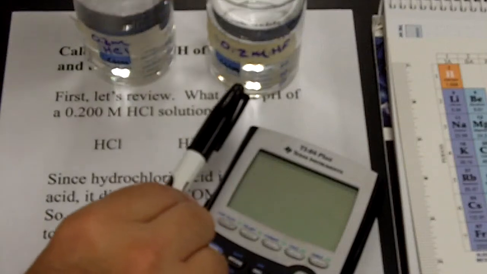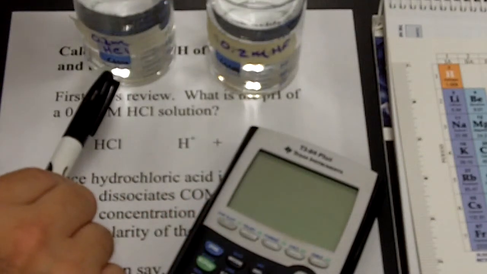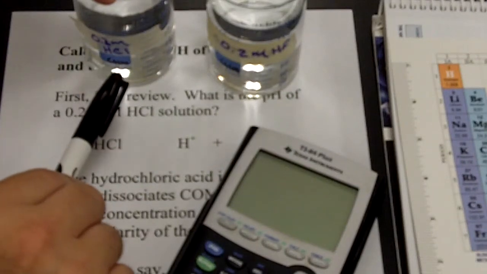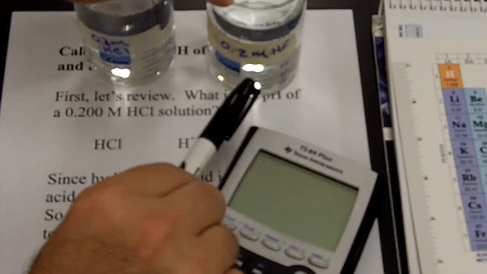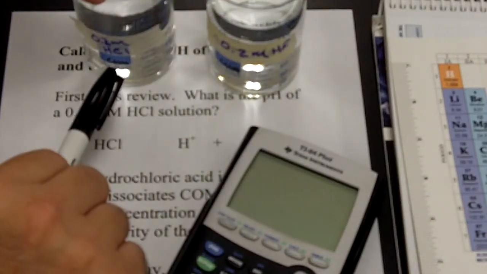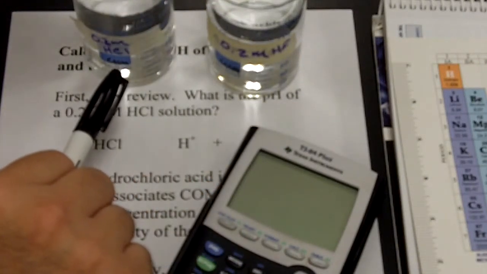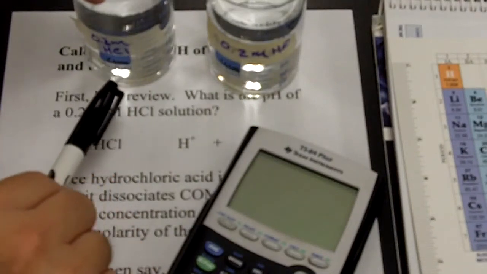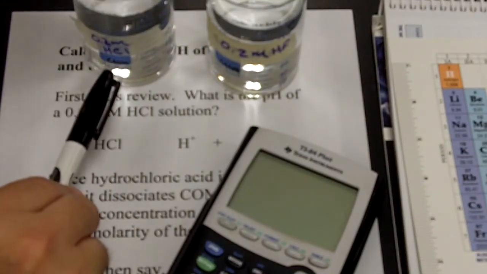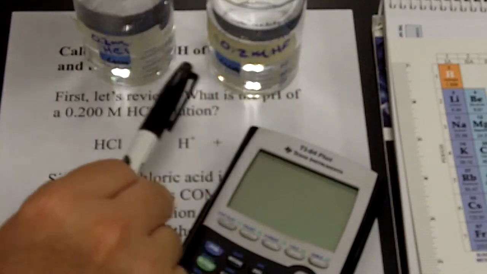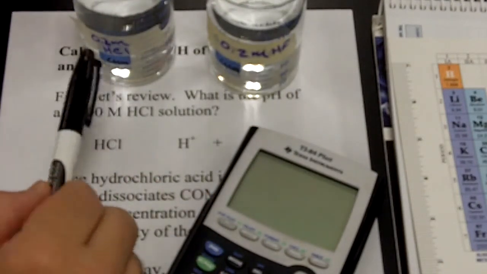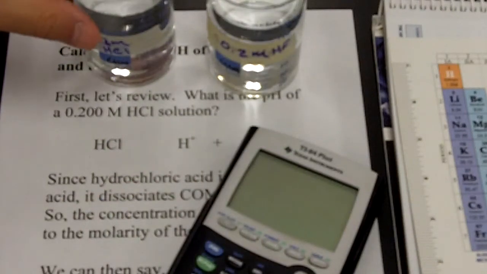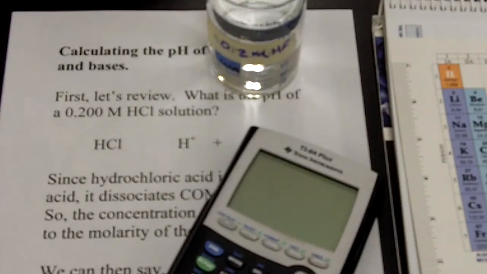So I can reason then that because more hydrogen ions are available in the hydrochloric acid, 0.2 molar, than the hydrofluoric acid, 0.2 molar, and hydrogen ions are what drive pH, then pH must be lower in this beaker than in this beaker. If that was your line of reasoning, you were absolutely correct. But how do we quantify that? How do we do the calculations for that? Well, let's take a look.